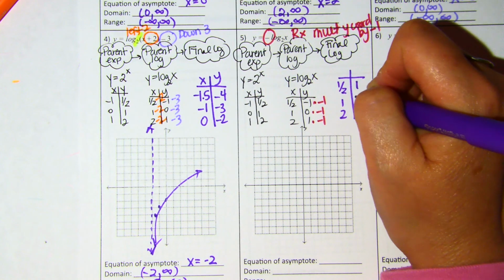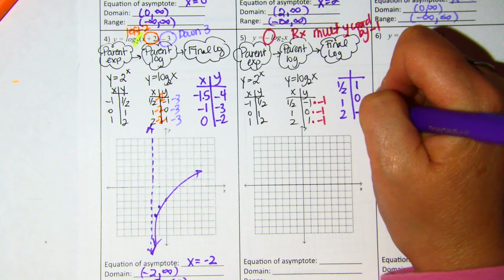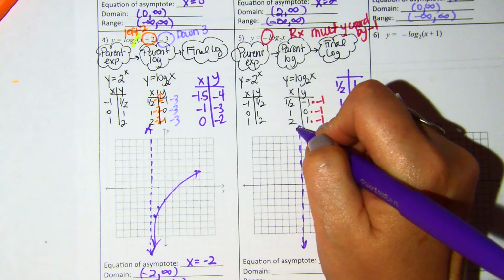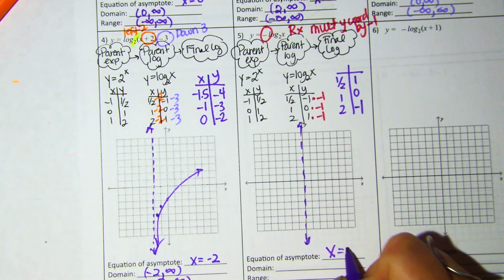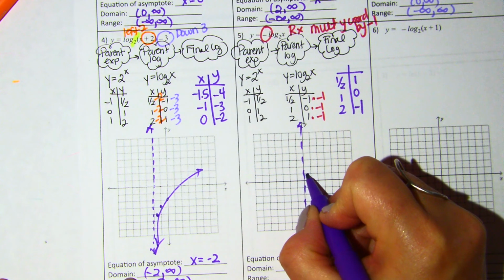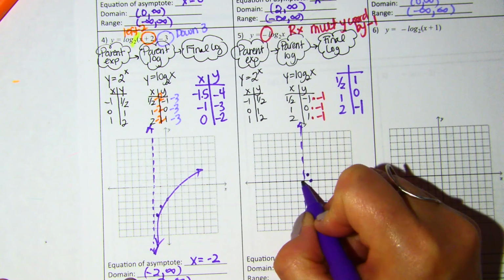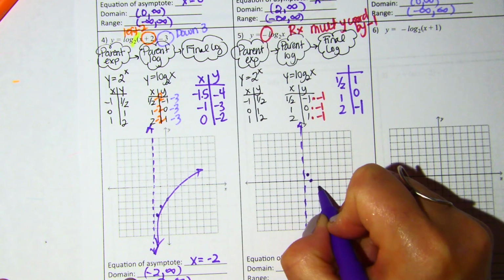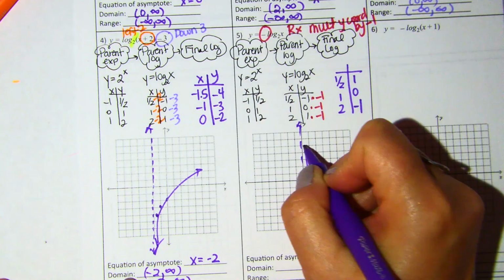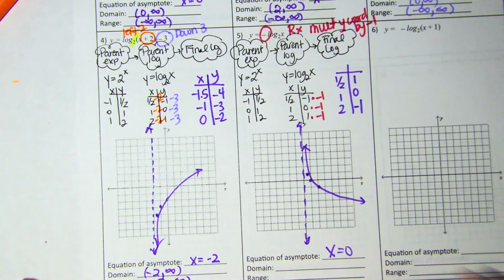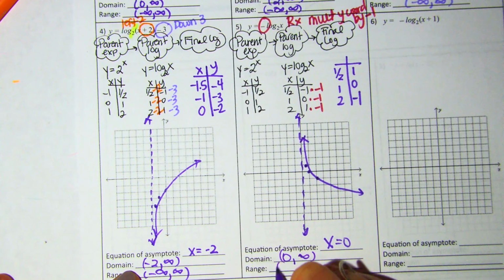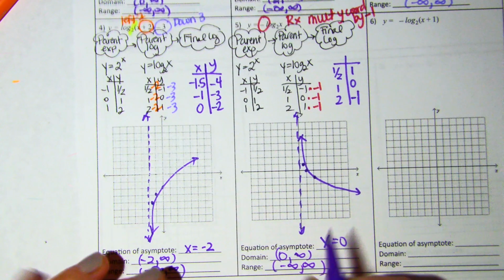Is a +1, a 0, and a -1. And because it doesn't move right, left, or anything like that, the asymptote is still x equals 0. So 1/2, 1, 0, and 2, -1. So notice it's just reflected about the x. The domain is still 0 to infinity, and the range is -infinity to infinity.